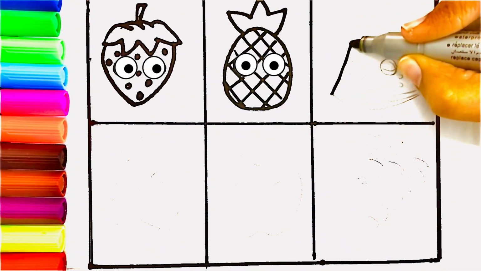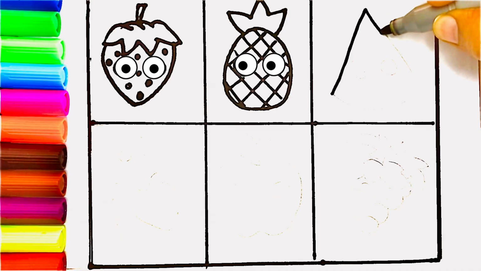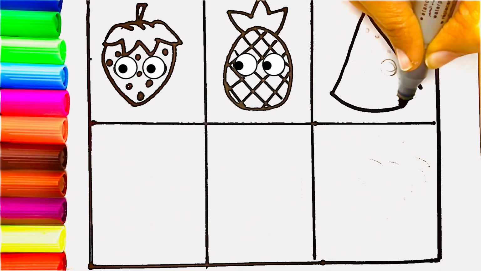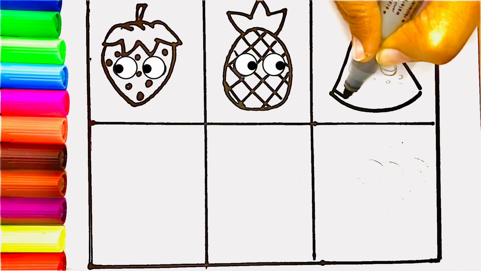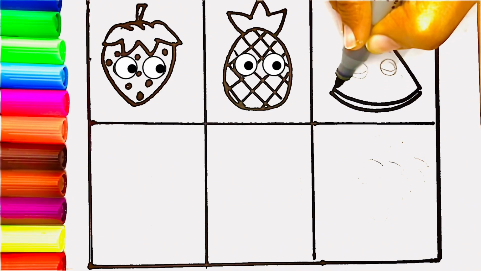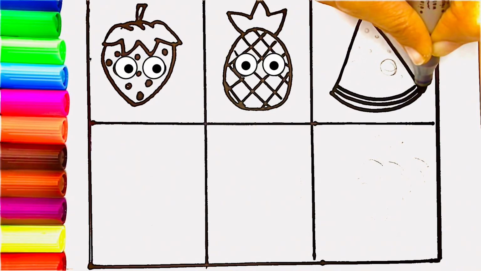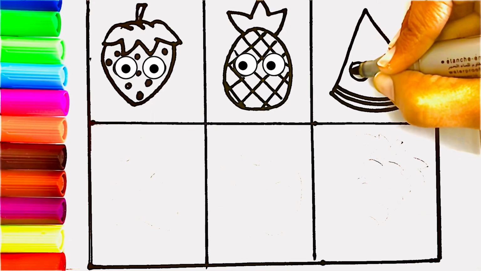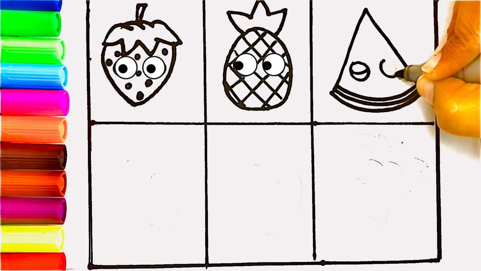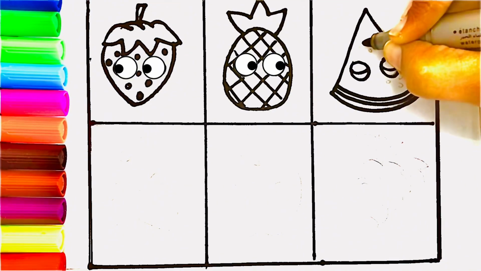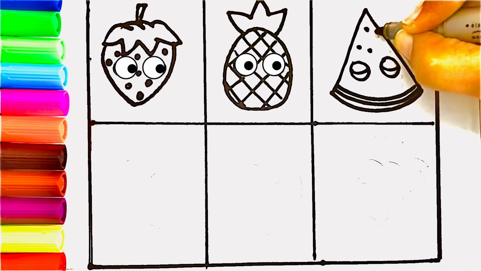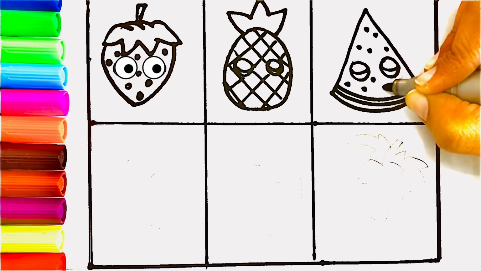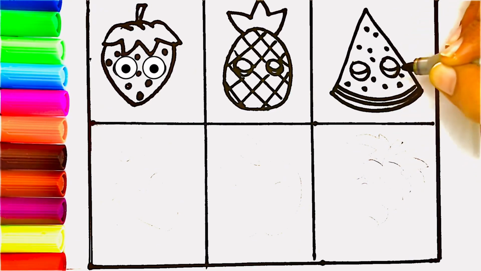Then I draw a watermelon. My third fruit is watermelon. Just draw a triangle shape and give the curve. Watermelon, and then I draw the eyes of the watermelon. And then draw some dots. This is the seeds of the watermelon.